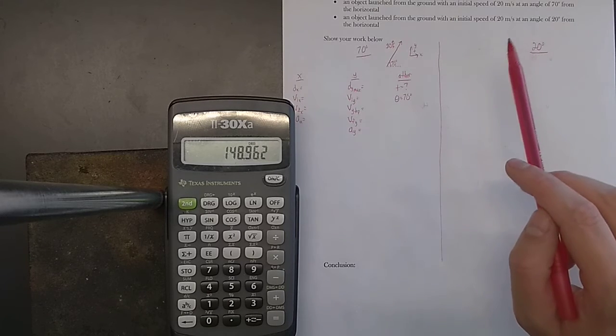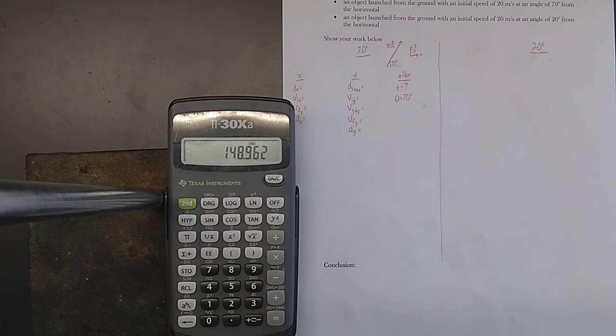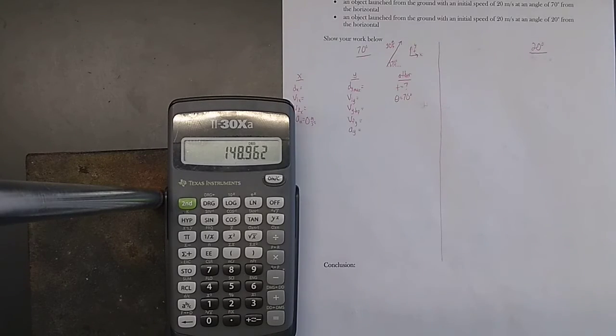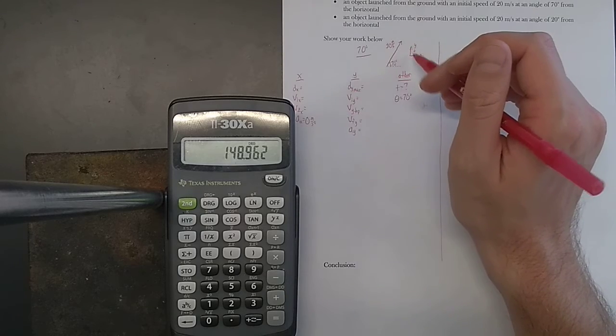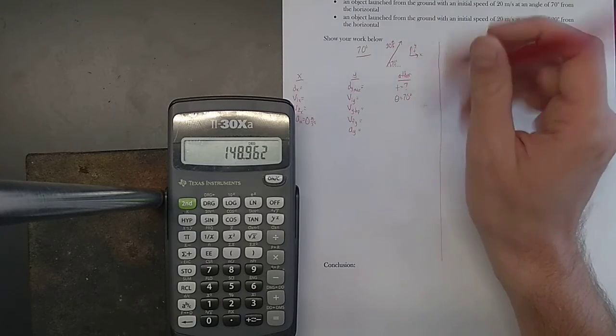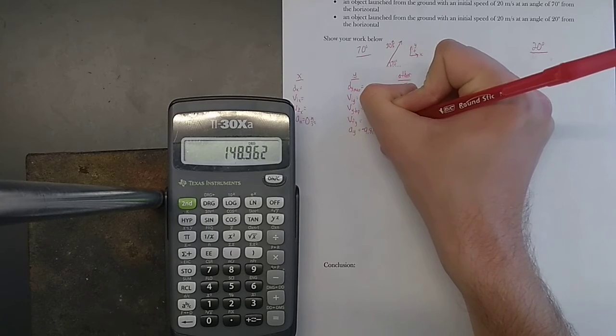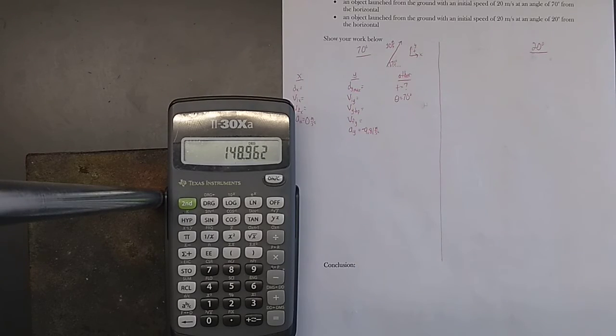Now, based on the general facts that we know about projectile motion, we know the acceleration in both the x and y directions. In the x direction, the acceleration is always 0. Nothing's pushing or pulling it in the x direction. And in the y direction, since we said that the y direction was positive pointing upwards, acceleration due to gravity points downwards, the acceleration in the y direction must be negative 9.81 meters per second squared.